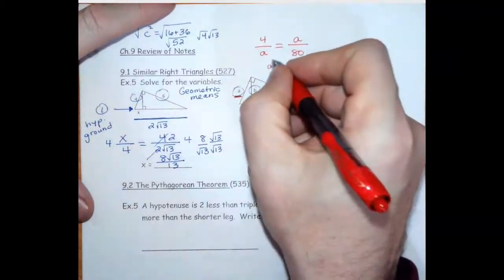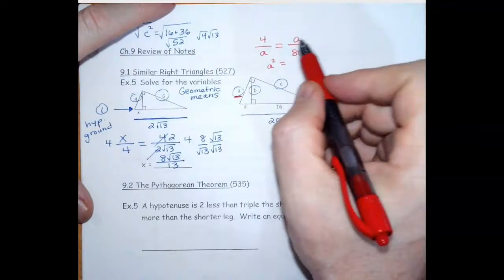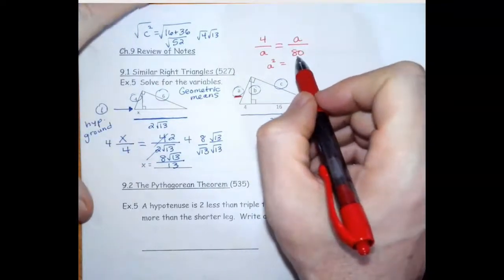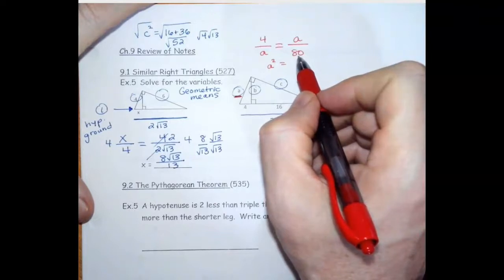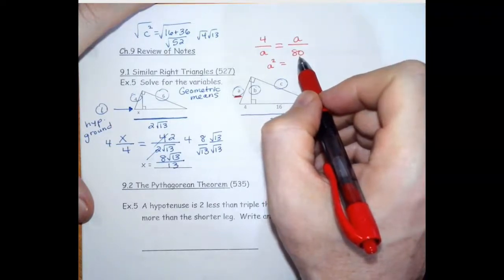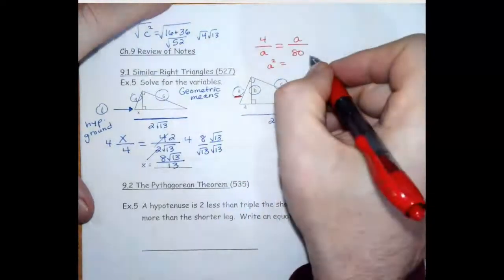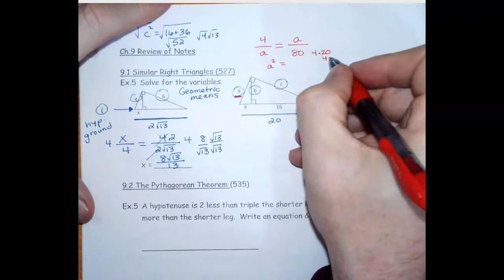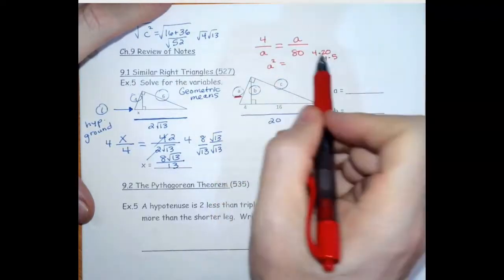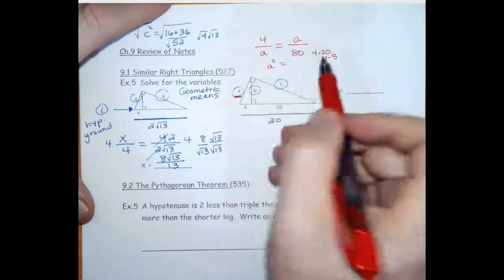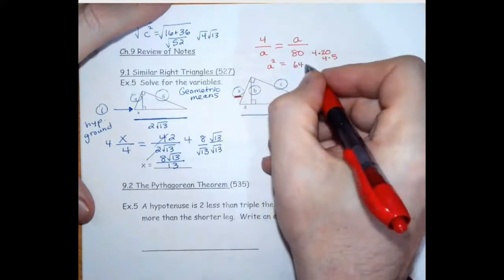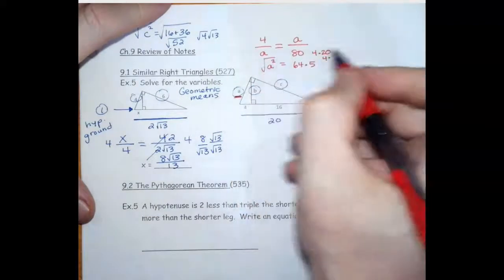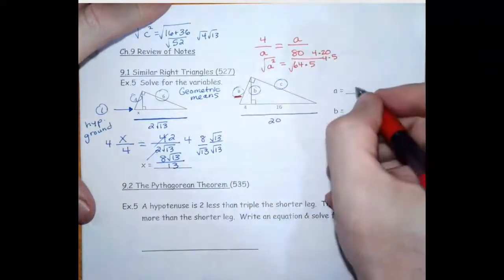So if we cross multiply, we're going to have a squared, and then we're going to have 4 times 80. So if you think about that, 80 is 4 times 20, but 20 is 4 times 5. So if you look at that, we actually have 64 times 5. So if we just root that right now, we get 8 root 5.